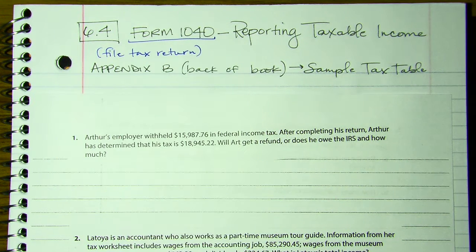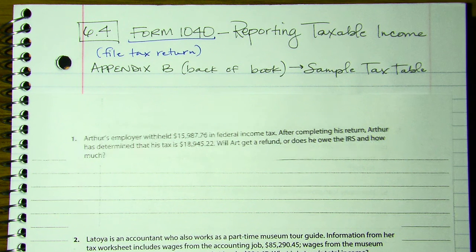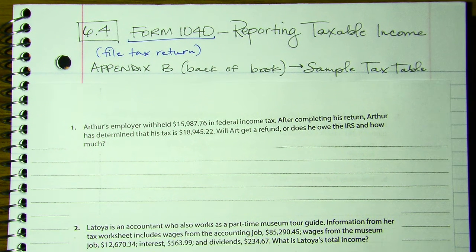And this form helps determine, did you pay enough taxes throughout the year at your employer? If not, you will owe the government more money, or maybe you paid more than you were liable for and then you get a refund, right? The goal would be to get a refund. I would never want to owe. I feel like that would be pretty terrible. So we're going to do some examples of determining that liability.